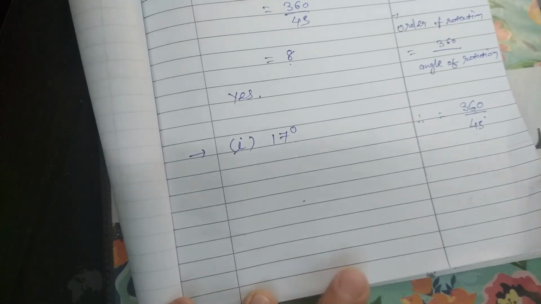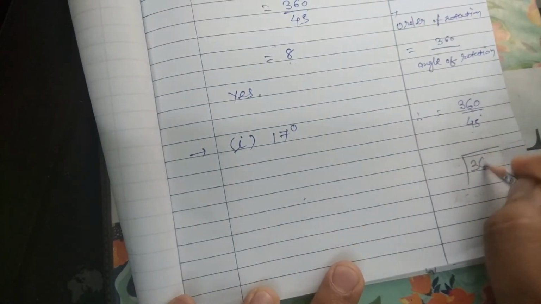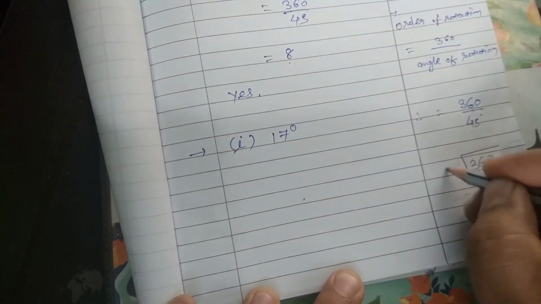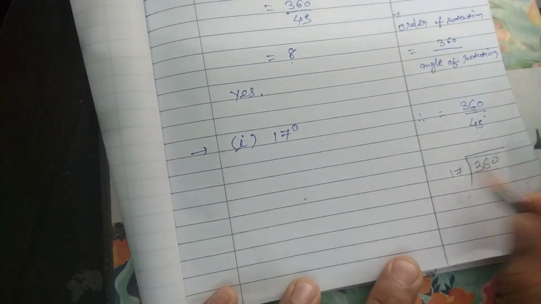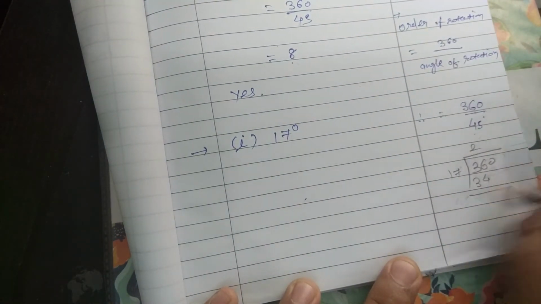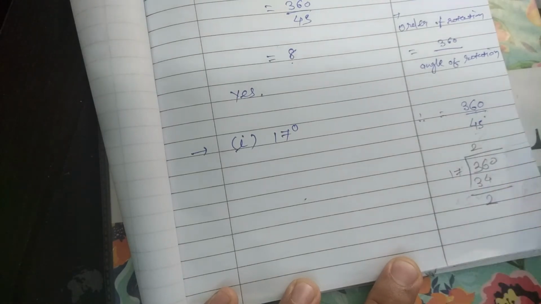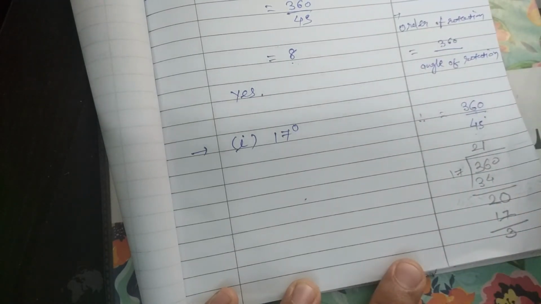Next, 17. For that we will check whether 360 is divisible by 17. That means whether 17 is a factor of 360 or not. So 360 divided by 17. 17 twos are 34. 36 minus 34, that is 2. Here bring down 0, it is 20. 17 ones are 17. 20 minus 17, that is 3.